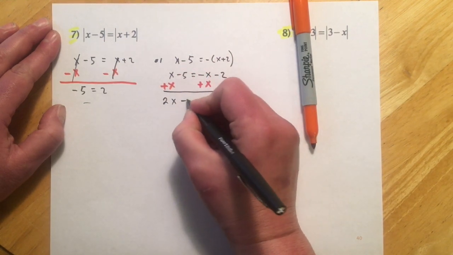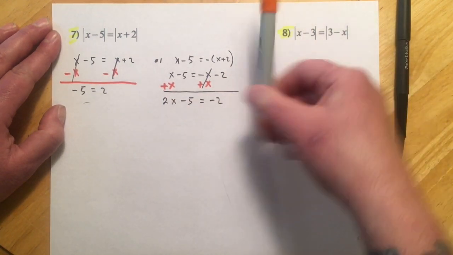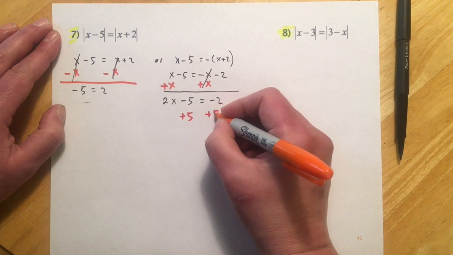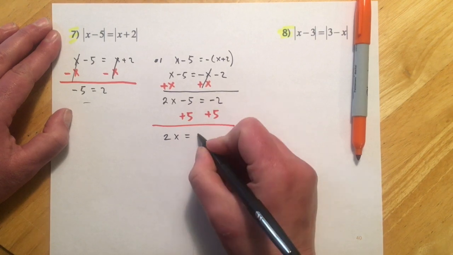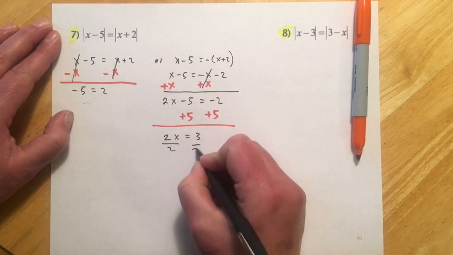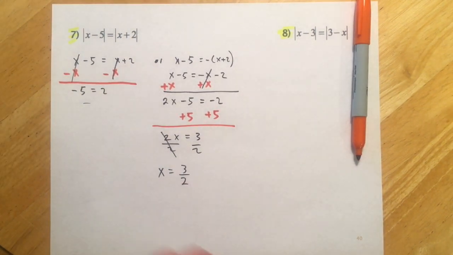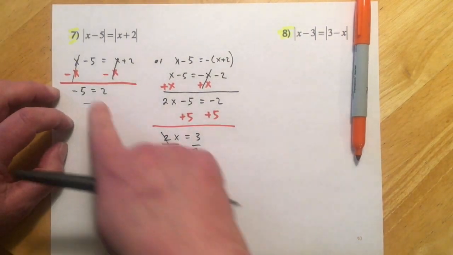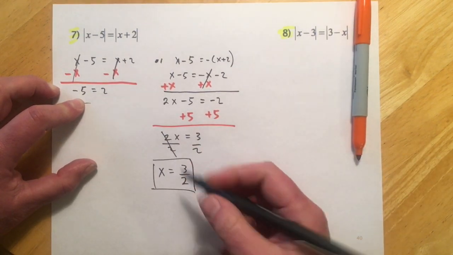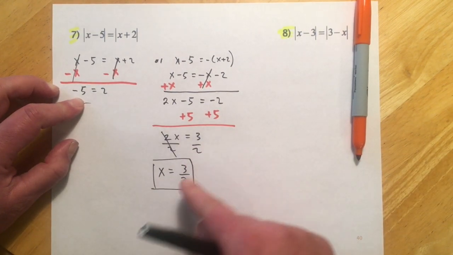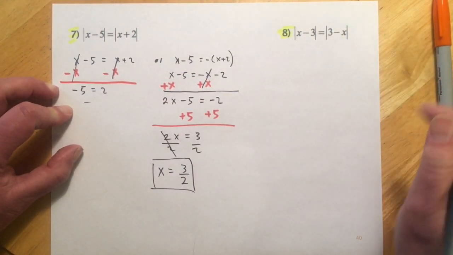And so here I get 2x and minus 5 equals, that cancels, and negative 2. Add the 5 over, and that'd be 2x equals 3, and then divide the 2. And x equals 3/2. So be careful not to see the no solution here and then not finish out the problem. Most of these have 2 answers, like we just saw. Sometimes they do have just 1 answer. So don't stop here. Keep looking for the other answer.